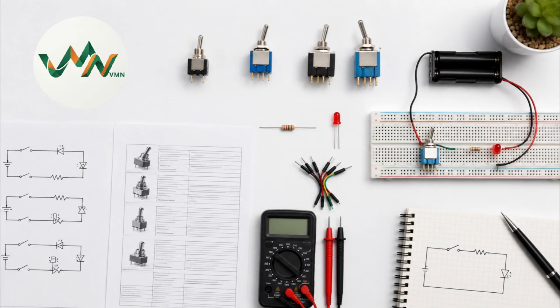And that's it for today's lesson. Now you know what pole and throw mean, and you understand the difference between SPST, SPDT, DPST, and DPDT switches. From now on, whenever you see these names in a data sheet or a circuit diagram, you'll know exactly what they mean. In the next lesson, we'll build on these concepts and continue exploring more practical electronics.